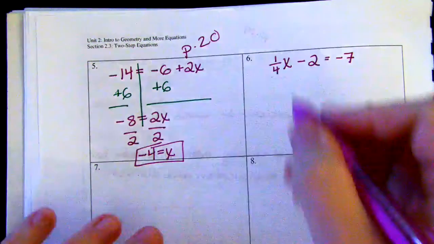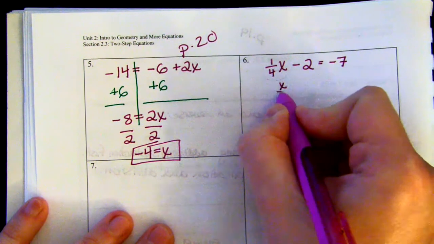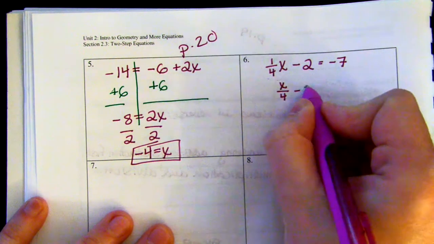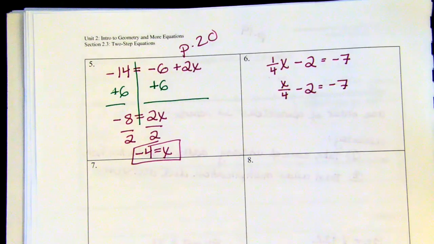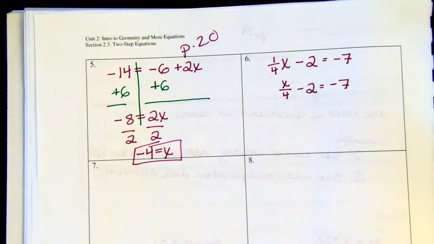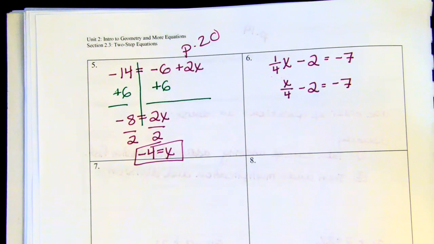Well, hopefully you remember from the last chapter, I can move that x up top so it's with the 1, and I can say x over 4 minus 2 equals negative 7. I'd like to see if you can take a moment and go solve that and then submit your answer to Edpuzzle.